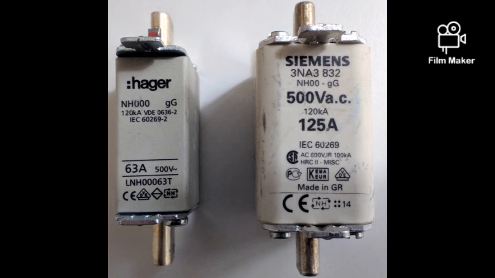HRC or high rupturing capacity fuses. HRC fuses are cartridge-type fuses consisting of a transparent envelope made of steatite magnesium silicate. The fuse is filled with quartz powder, and in the case of liquid-filled HRC fuses, a non-conducting liquid like mineral oil acts as an arc extinguishing agent. These fuses are used for very high fault currents.